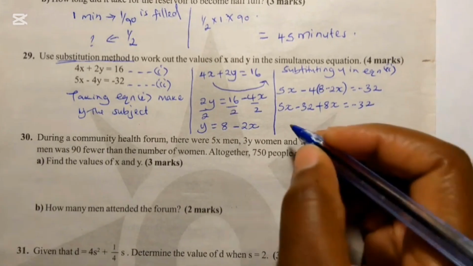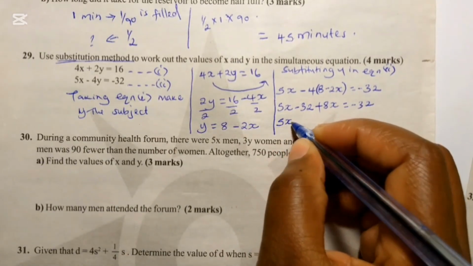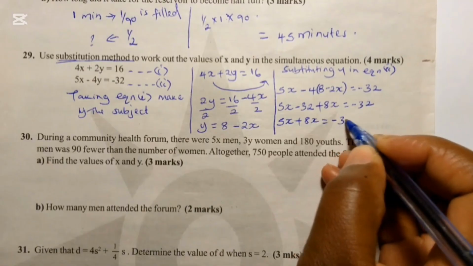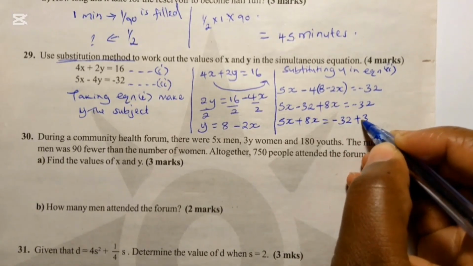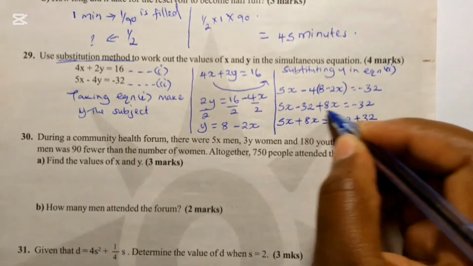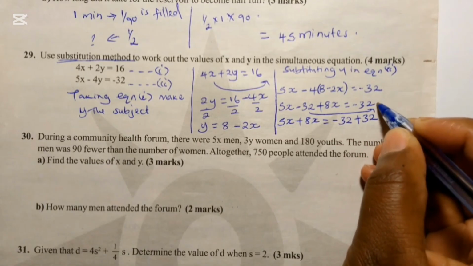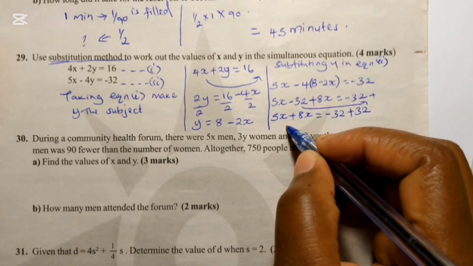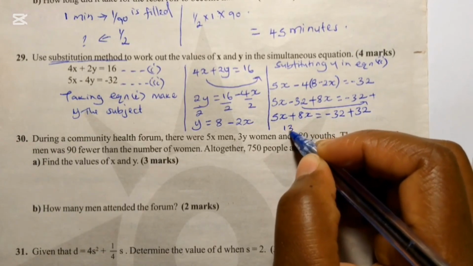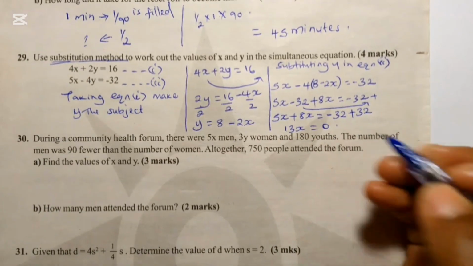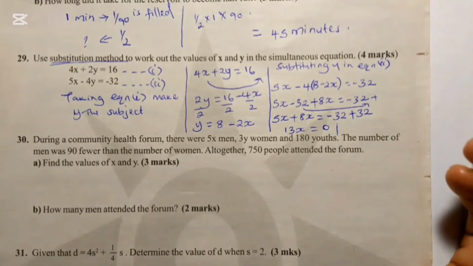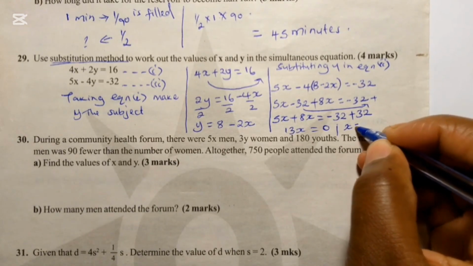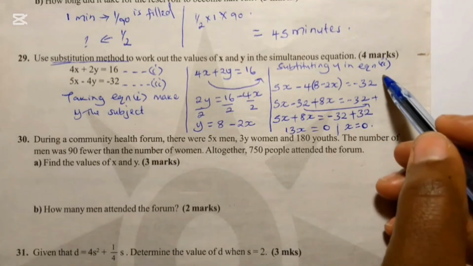Grouping like terms together, 5x plus 8x is equal to negative 32 plus 32. Because of this negative 32, when it moves to that side, it will be a positive, and this will be 13x being equal to 0. Dividing 0 by 13, we can conclude that x will be equal to 0.